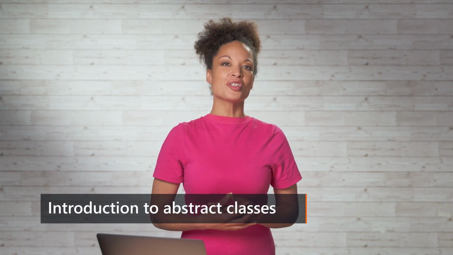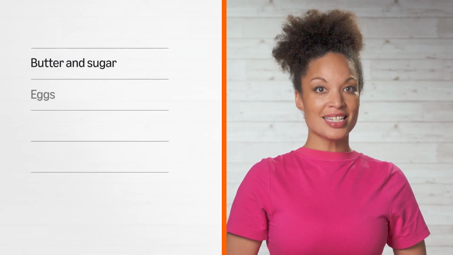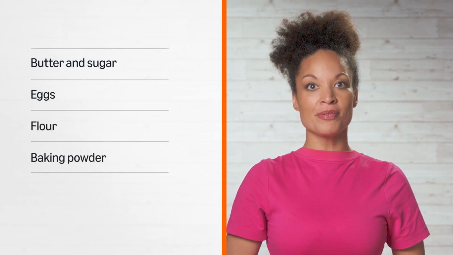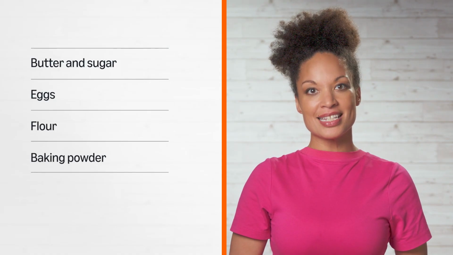Suppose you want to make both a chocolate cake and a strawberry cake. Would you start from scratch each time for each cake? Isn't it better to handle the common tasks together? Cream the butter and sugar, add the eggs, mix in the flour and baking powder, and then add the milk. Now you have the base ready for the cakes.